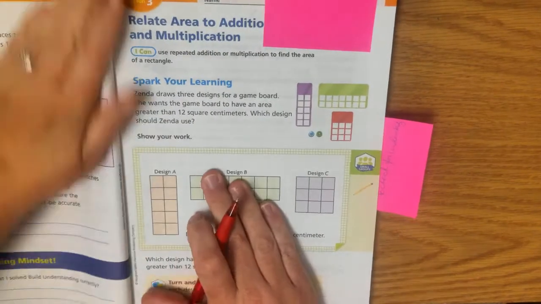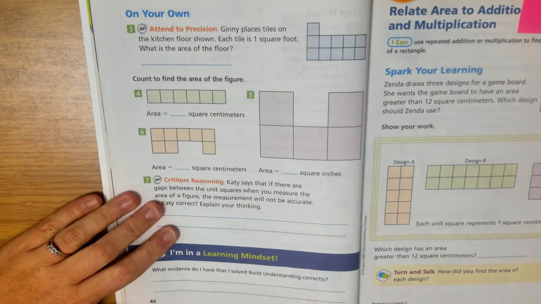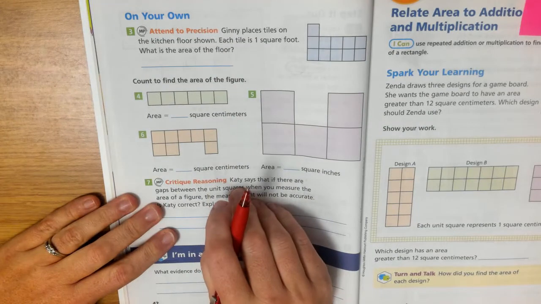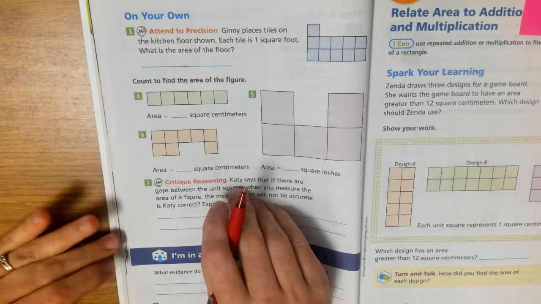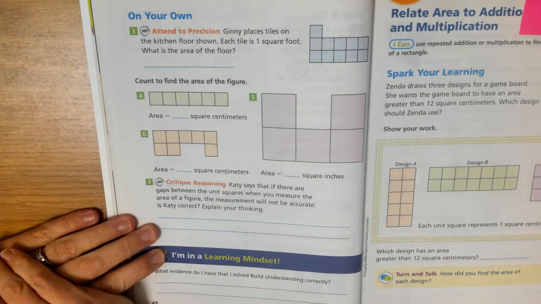You do not have to do that. All right, we're on the page that's on your own. So again, remember, my suggestion to you, you can always pause the video, try this on your own, and then come back to the video and see if your answers match. Or you can just stay right here with me, whichever you feel the most comfortable doing.